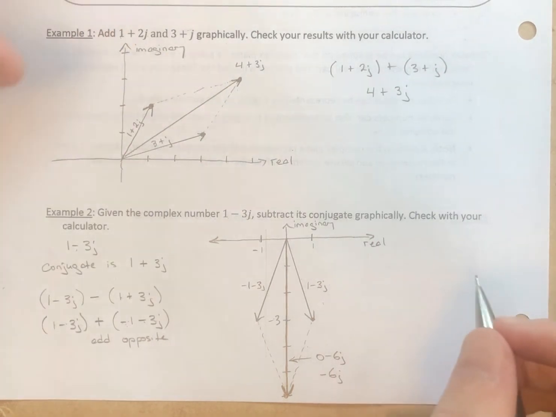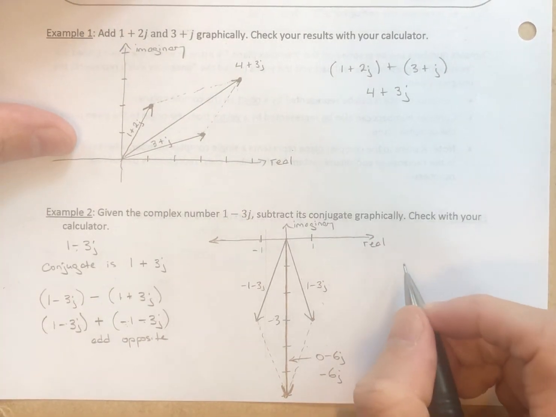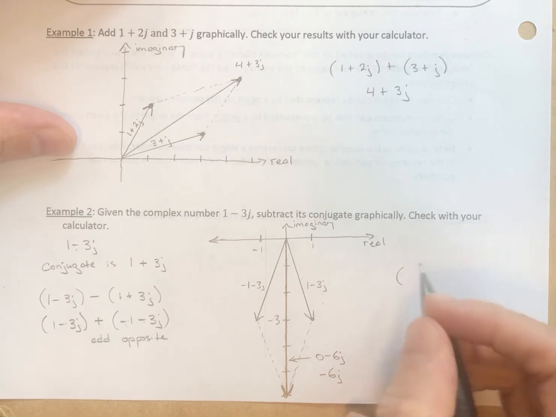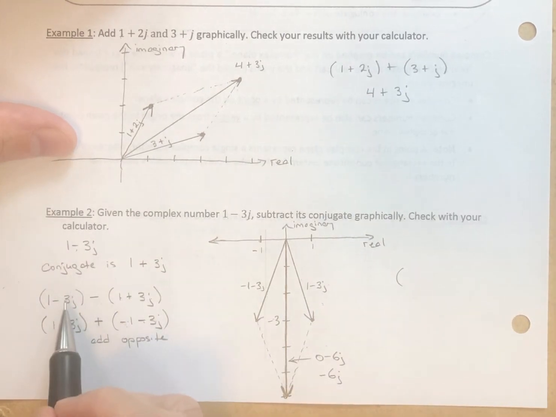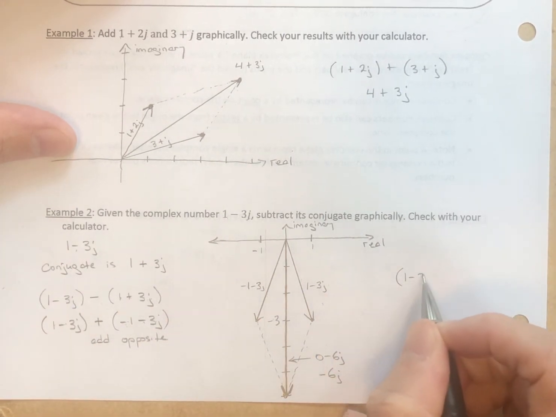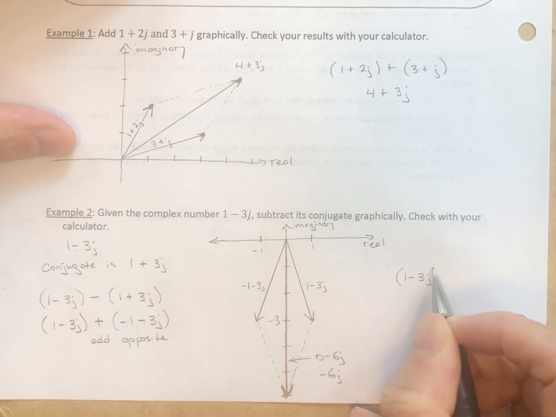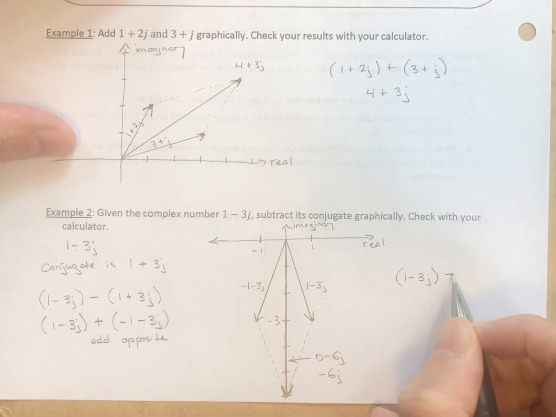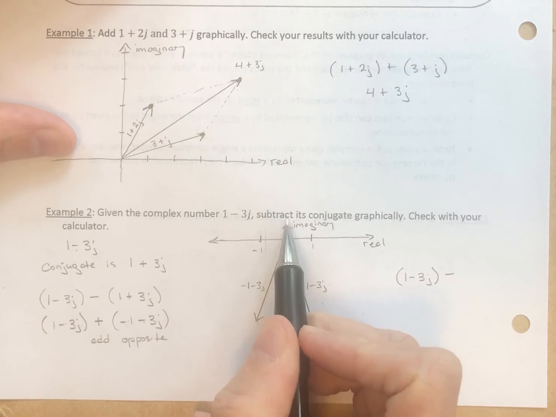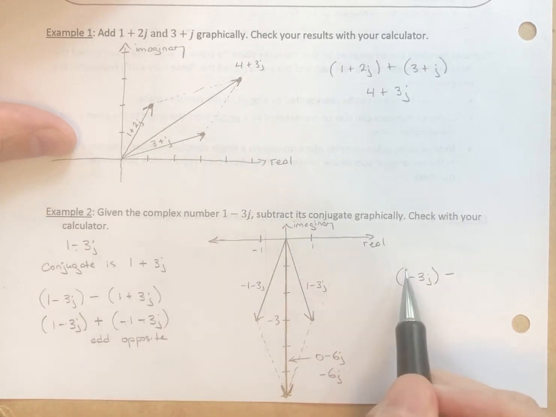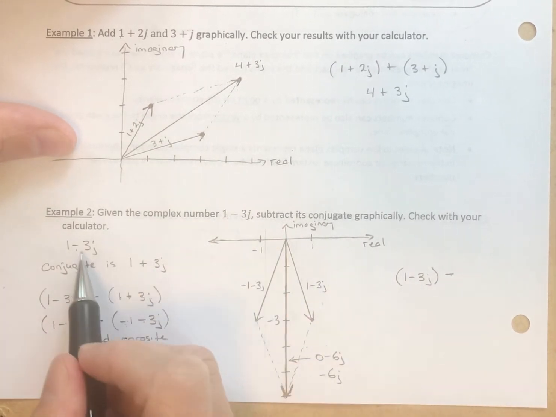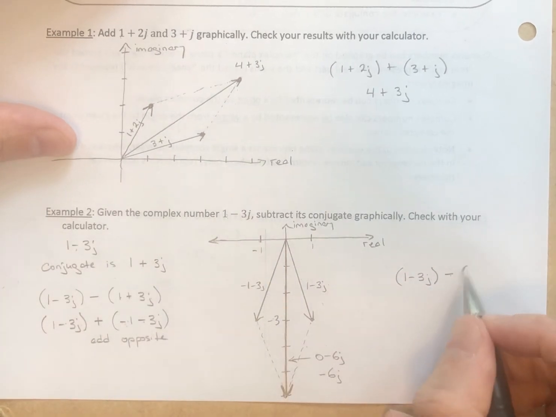Let's check it with our calculator. And as a reminder, I would put these in parentheses so that my subtraction takes place correctly. Subtract its conjugate. So 1 minus 3j minus its conjugate. Its conjugate is 1 plus 3j.